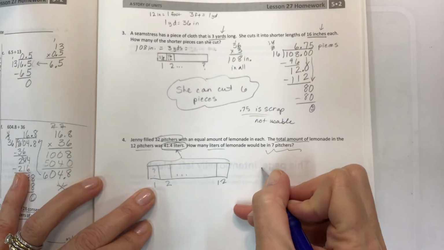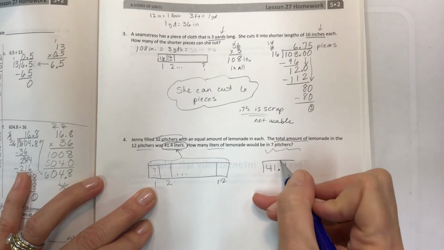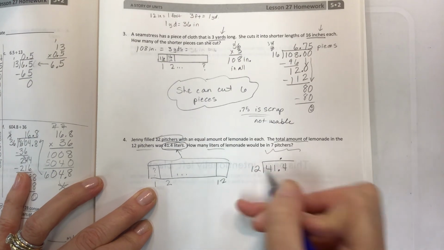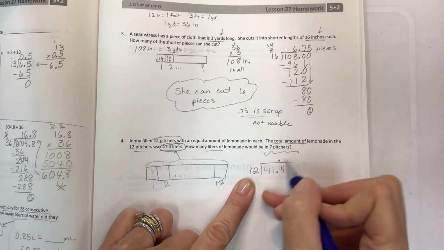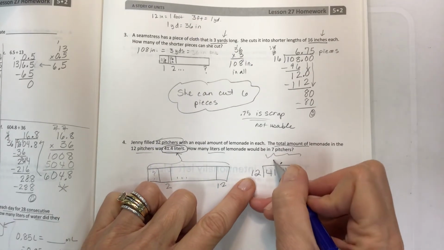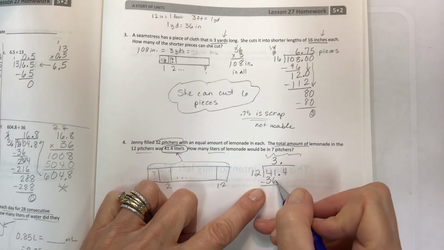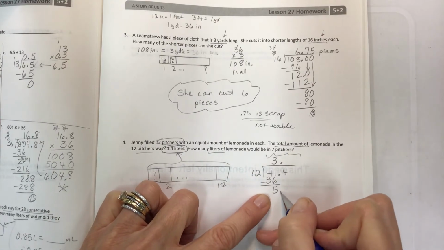So in order to do that, we're going to take our 41.4, divide by the 12 that we have, and then we'll have the amount in each one. So I know 12 times 3 is 36, and that gets me as close as I can without going over to 41. I have 5 left over.